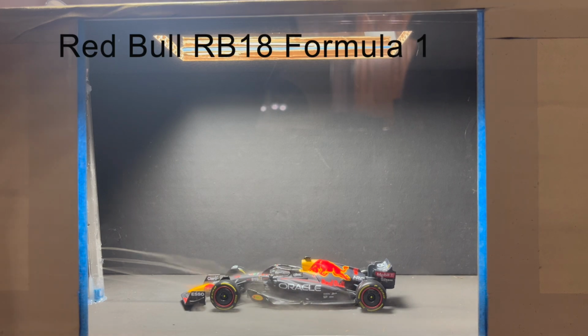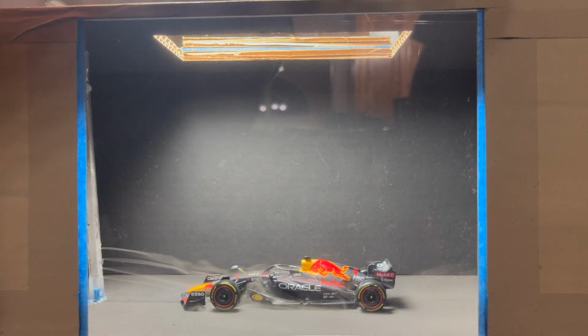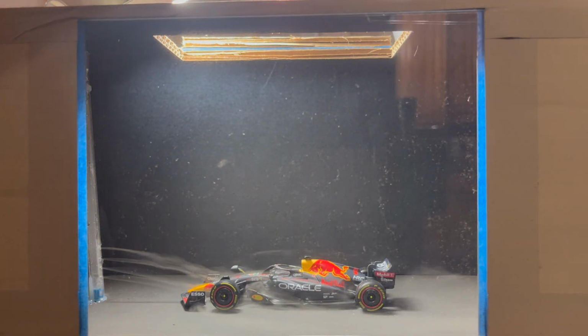This one is very similar to the last one, however the main body on the Red Bull car you can see is shoving the air down as well as around to create better aerodynamics.